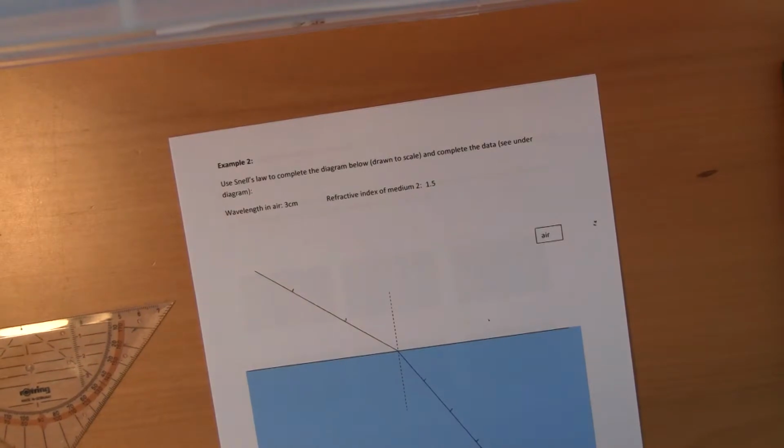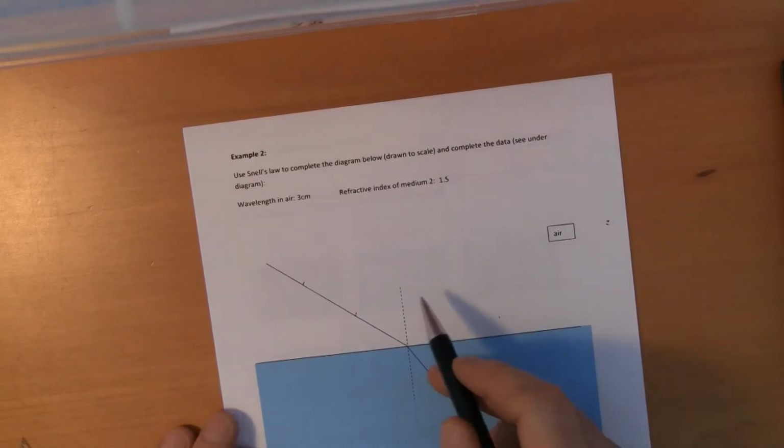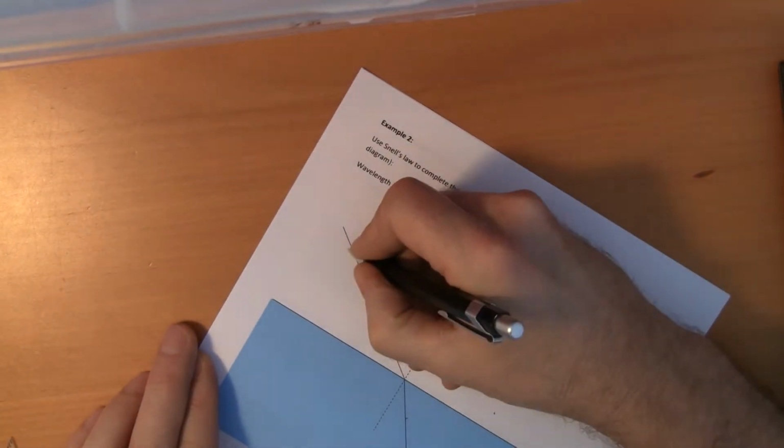and I've sort of started preparing for this. And so we're going to use Snell's law to complete this diagram. So let's think about what we got. We've got the ray coming in here, that's our incident ray, and it's going to have wavefronts that we will construct. And we're entering a medium, a second medium.